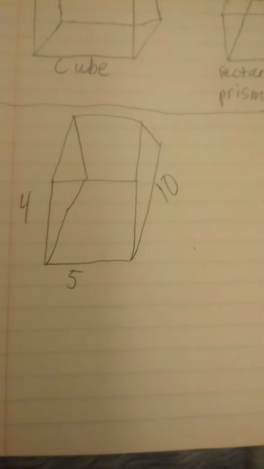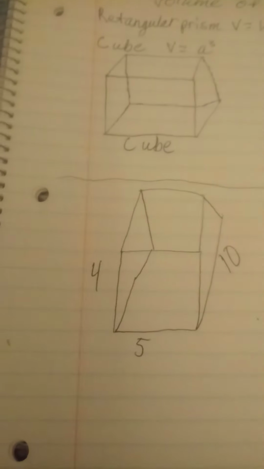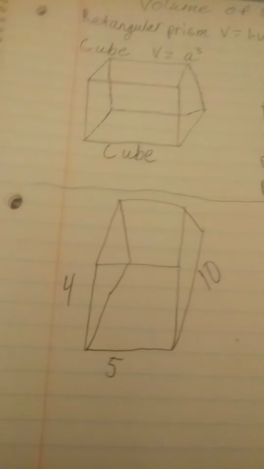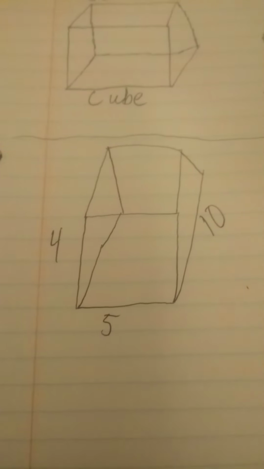I know that it doesn't look as great as the one at the top, but I tried to make it look good. That was probably the first time I ever made a rectangular prism that looked that good. I'm so proud of myself. But anyways, we have to find the volume of this rectangular prism.